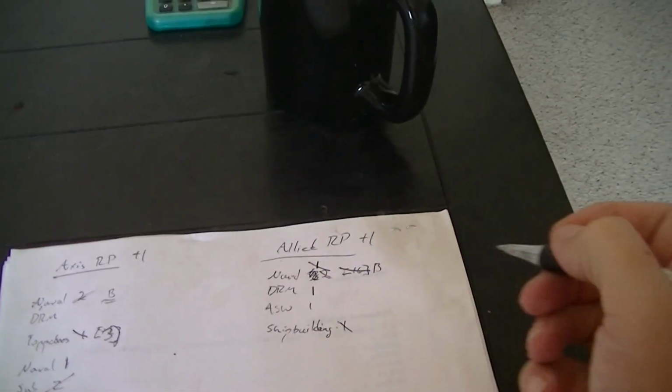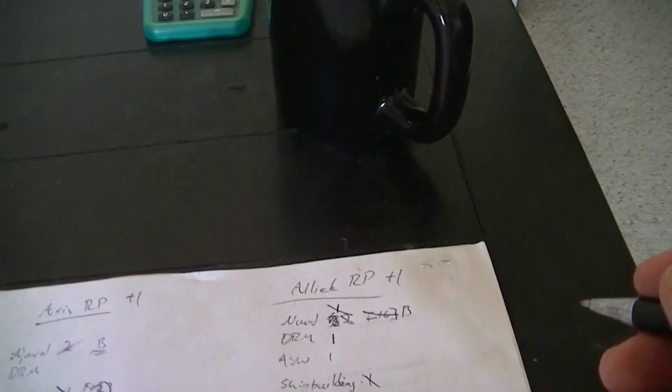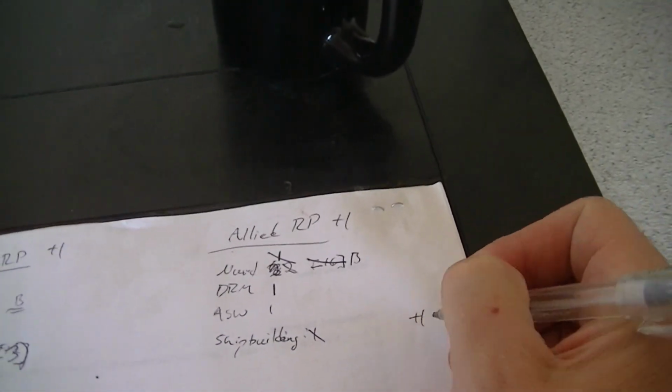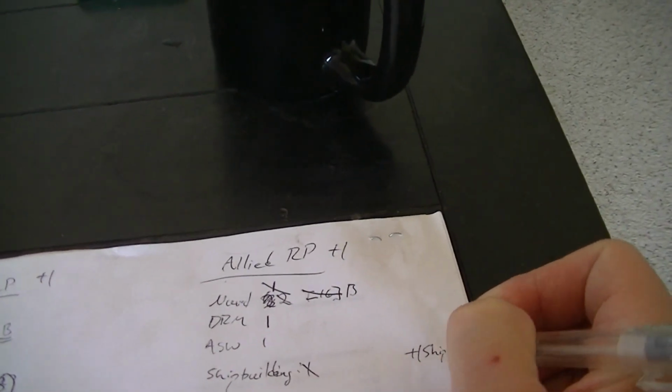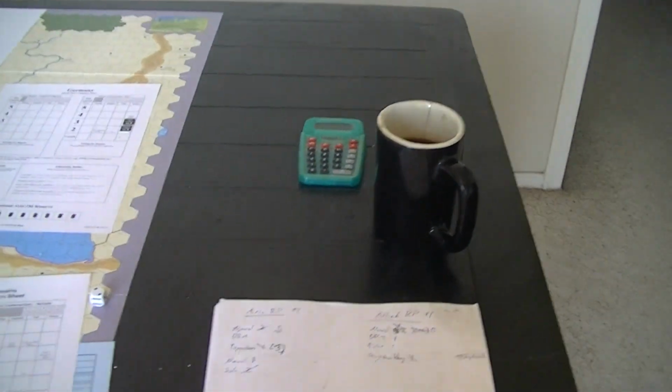So my shipbuilding point is gone, but I've had an increase. My shipbuilding normally would cost 2, that's down to 1. So I've got somewhere to write, I've got +1 shipbuilding that I used there. I could have increased my production of ASWs. I don't think those are limited actually, so I think I can call on that as well.